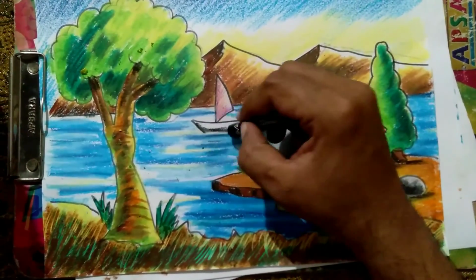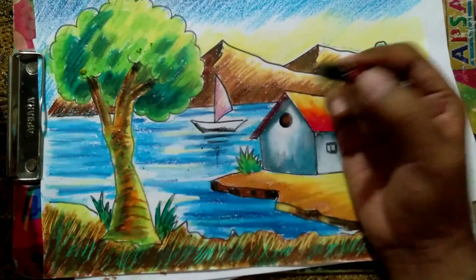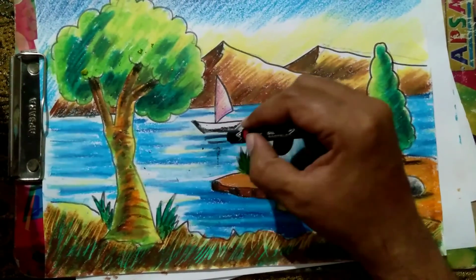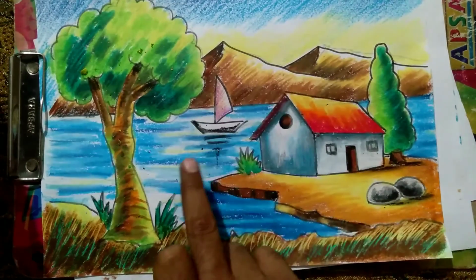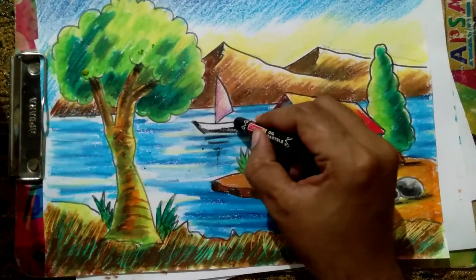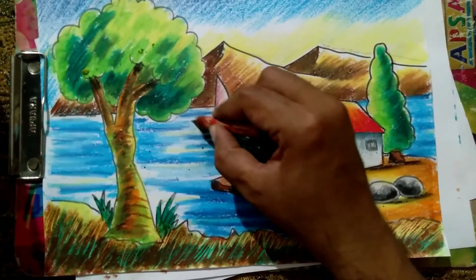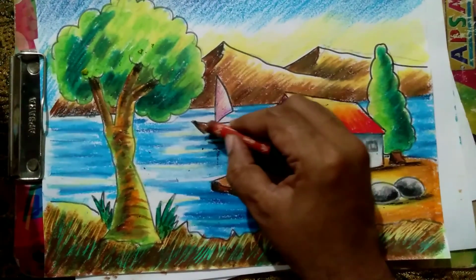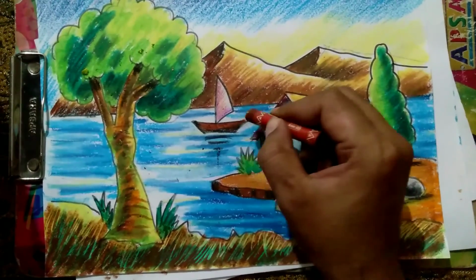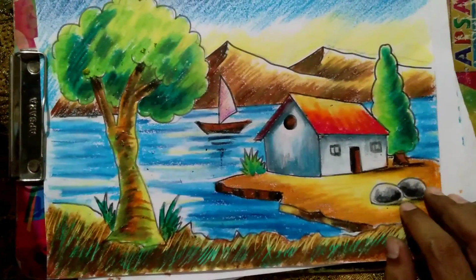And this down portion you fill bottom with the black, and keep some black strokes like this. Just one stroke here, one stroke, and gradually decrease the stroke size, big, small, more smaller, and one stroke like this. After that fill with the brown color, this above portion. This way the boat is done.